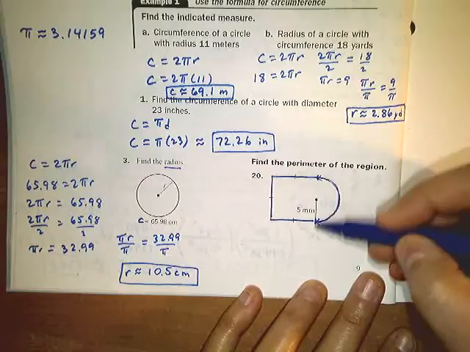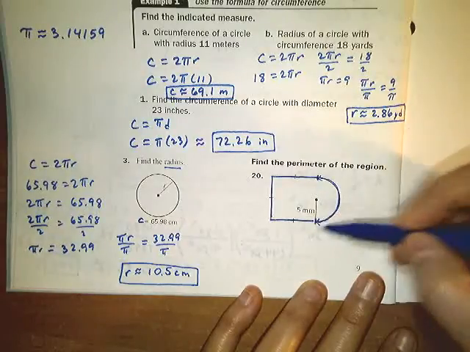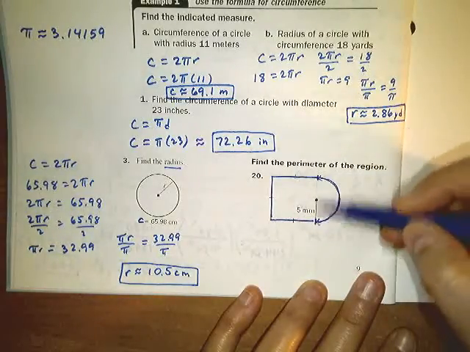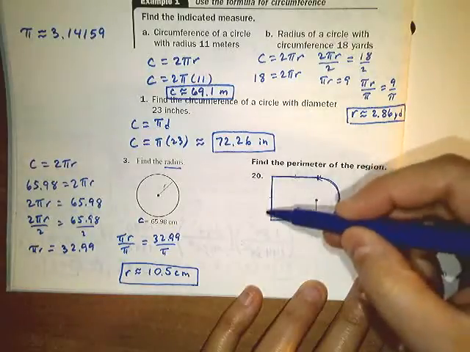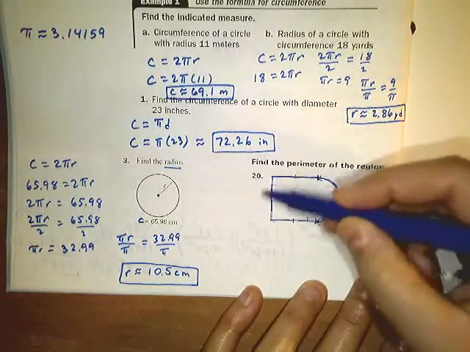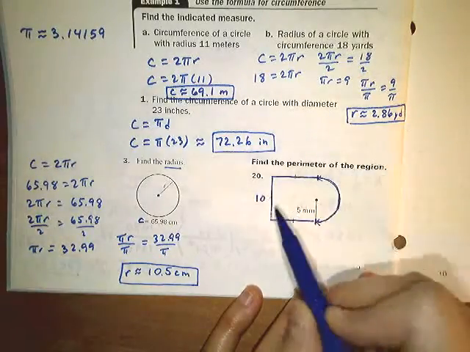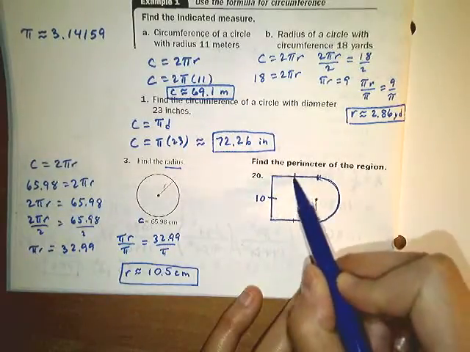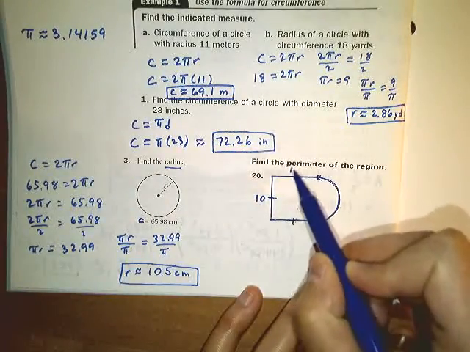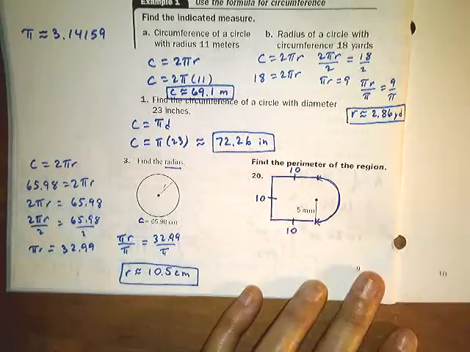Now, that's not part of the perimeter, is it? Because this is not part of the outside edge of this shape. But it does tell me how big this is. If this is 10, then this would also be 10. And since this is marked congruent with this and this, then this would be 10 and this would be 10, right?